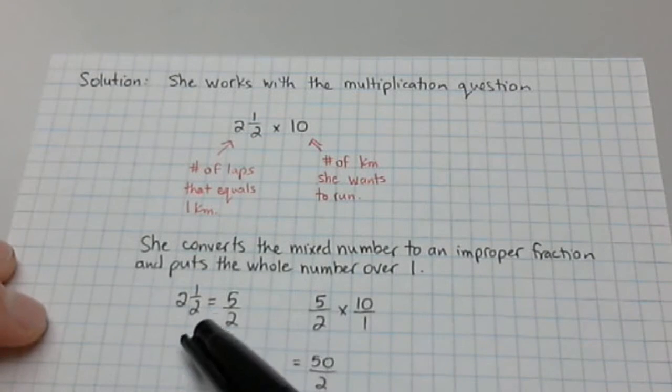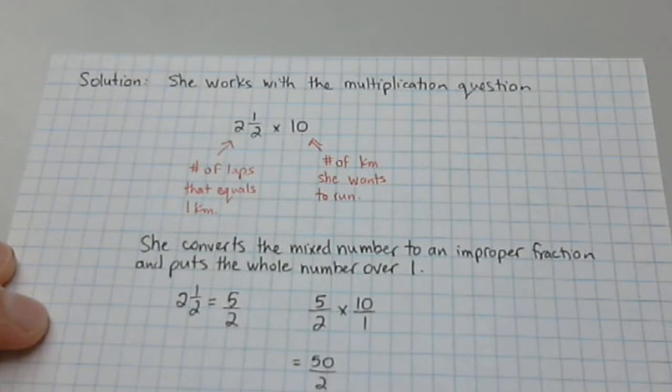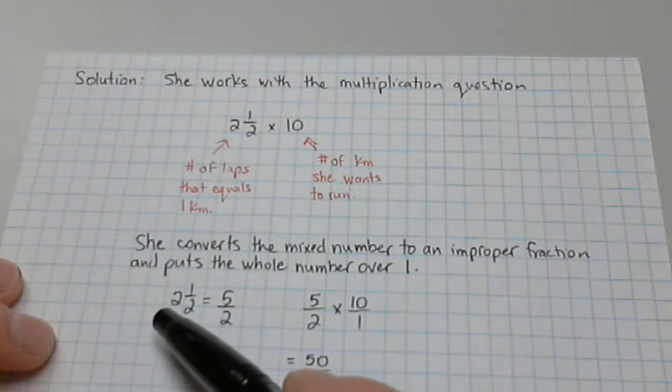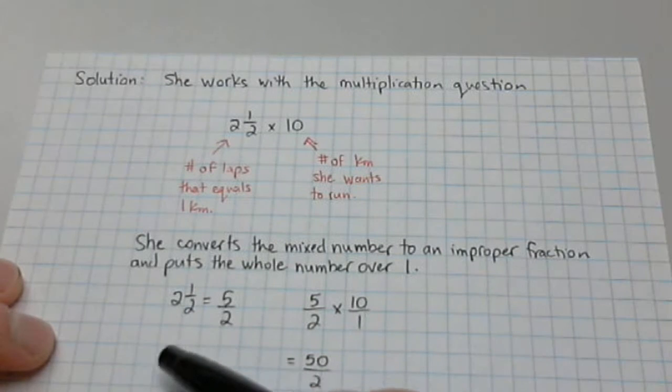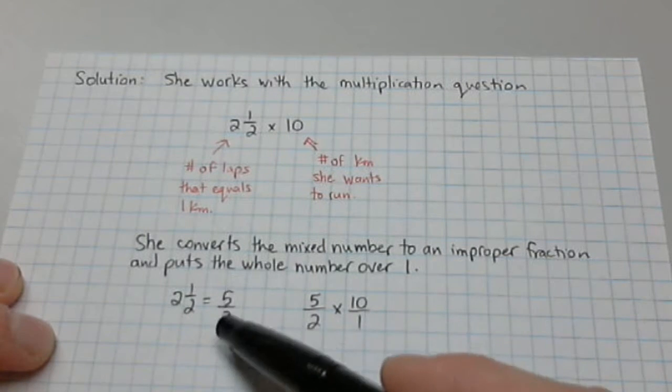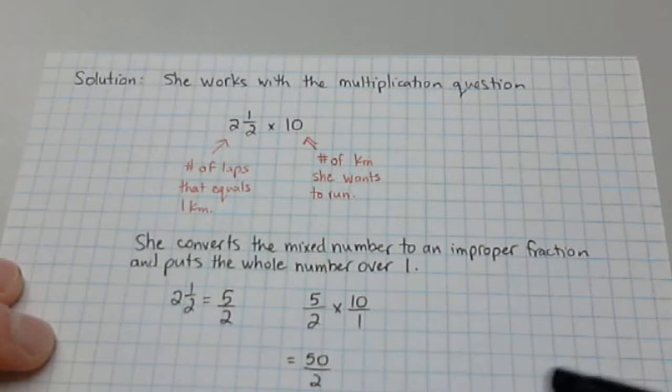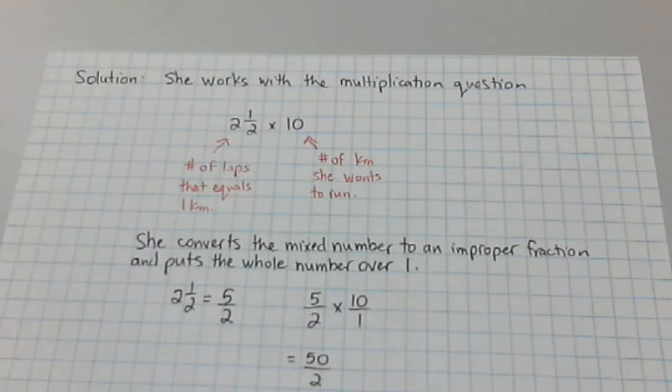What she does is she first converts the mixed number to an improper fraction. And then she also puts the whole number over 1. So what happens is when you convert 2 1/2 to an improper fraction, 2 times 2 is 4 plus 1 is 5 over 2, and then you put the whole number over 1. So you end up with 5 over 2 times 10 over 1.